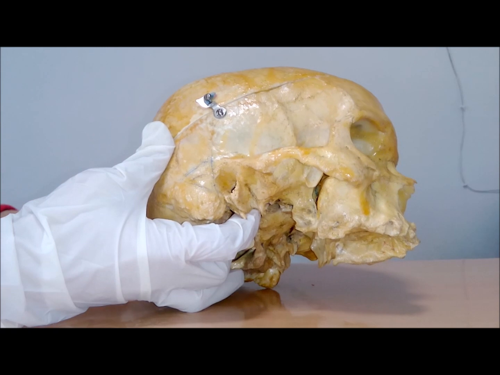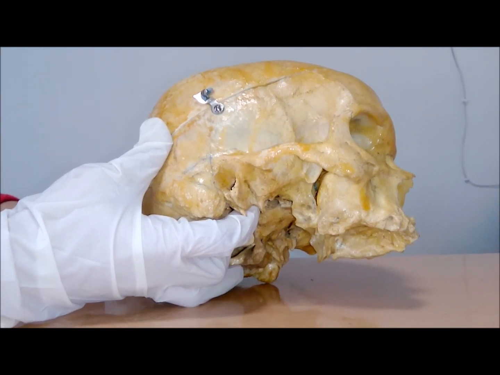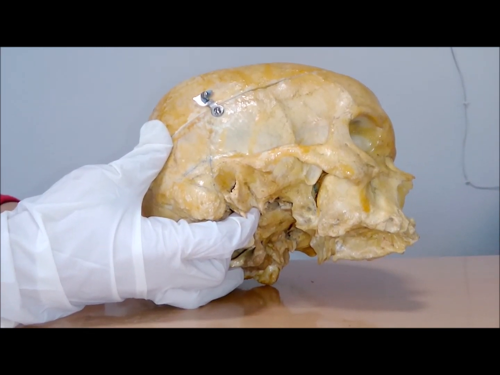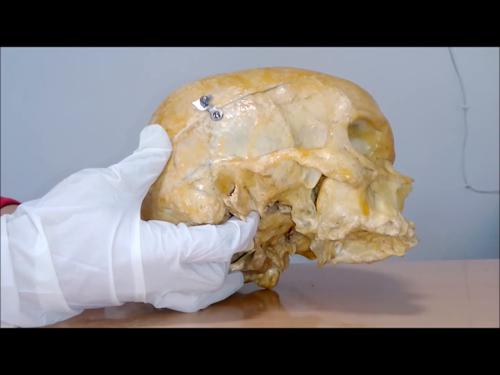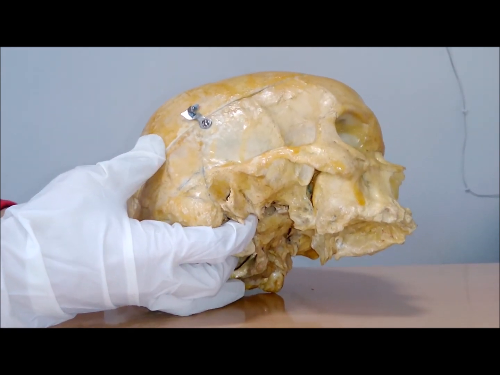So with this we come to an end of the unilateral and the bilateral landmarks of the maxilla. Now we come to the mandible.